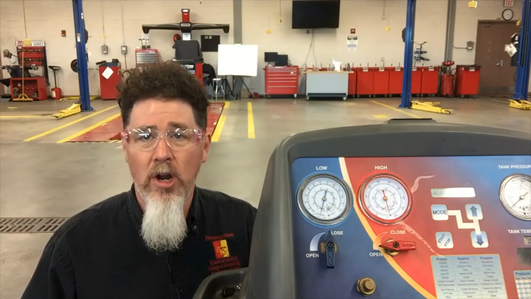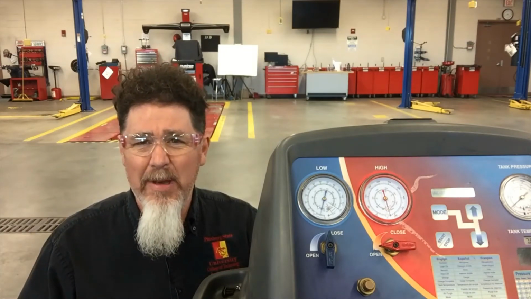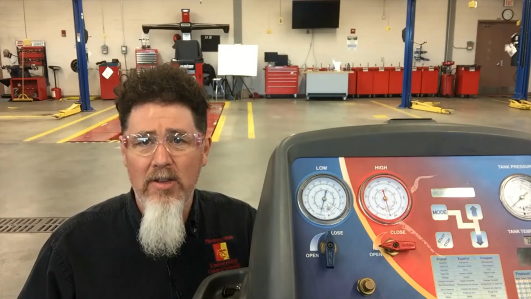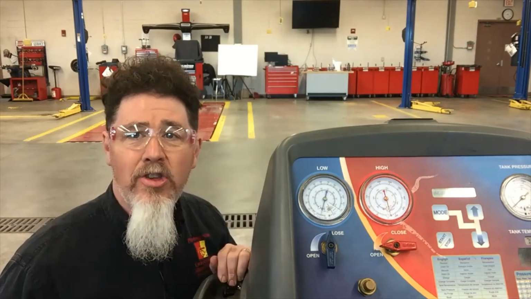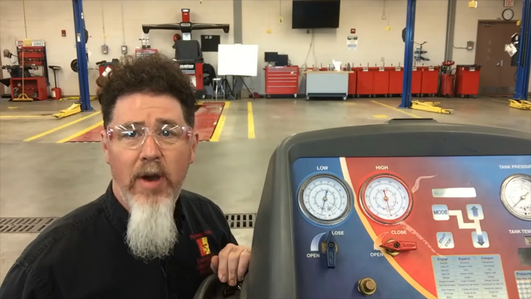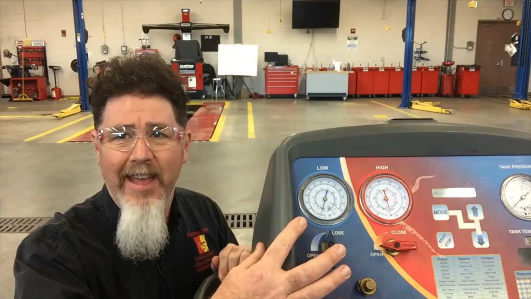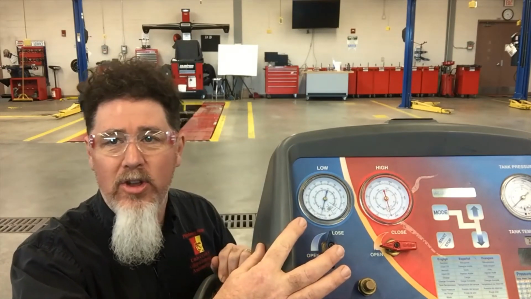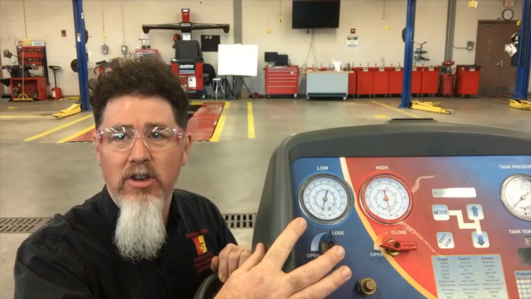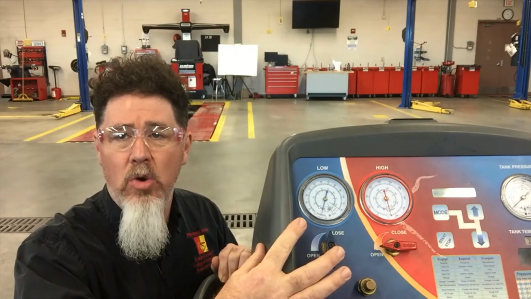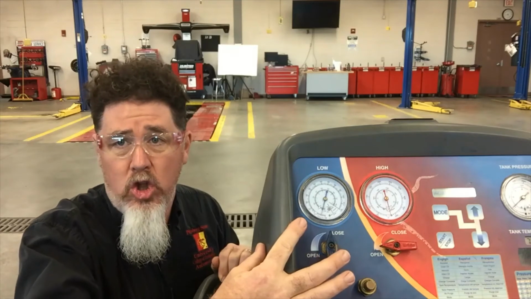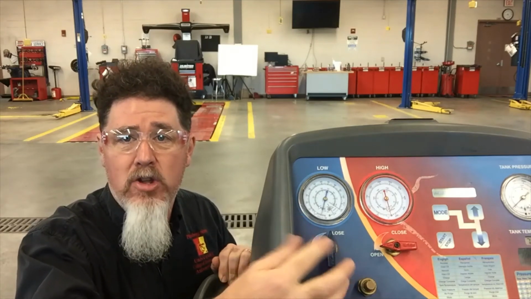And so we're going to let this sit for just a little bit, and we're going to take a look at the vacuum readings and see what they do. So after a few minutes of evacuation, you can see that the low side gauge hasn't really moved at all. It's been around 17, 18 inches of vacuum, has not dropped below 20 inches of vacuum at all, which it should during an evacuation process.